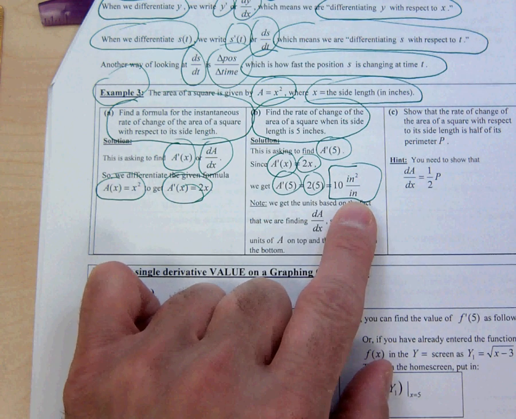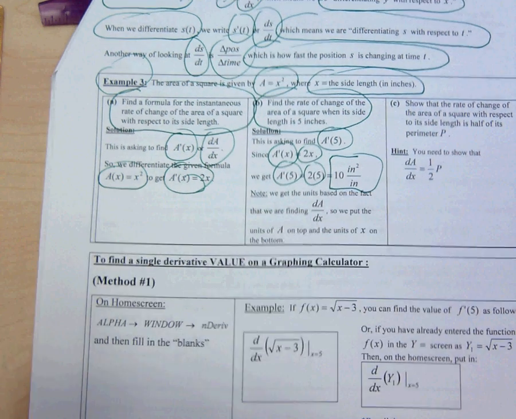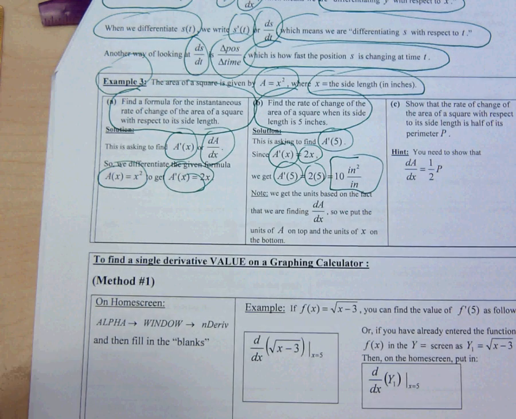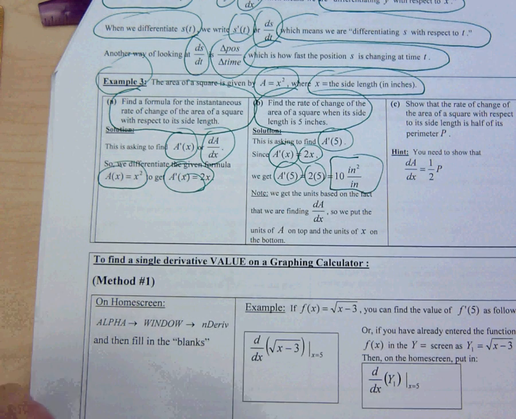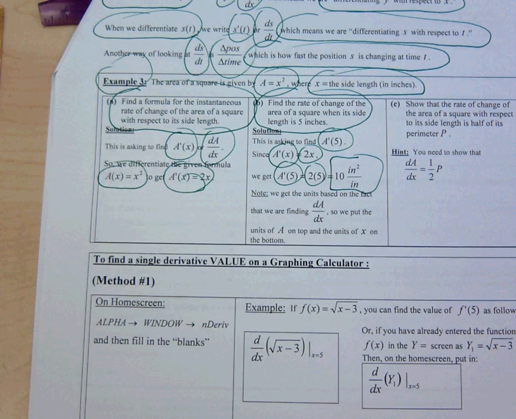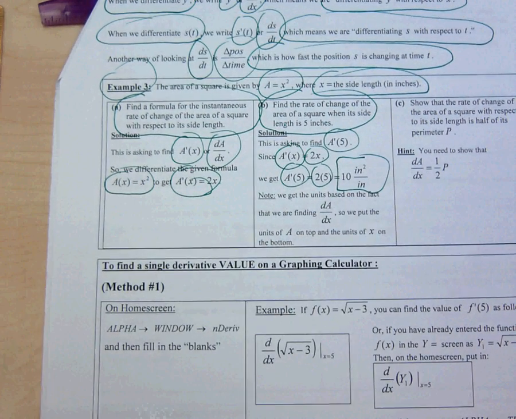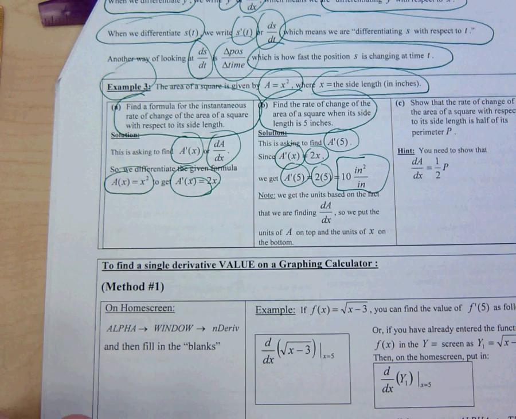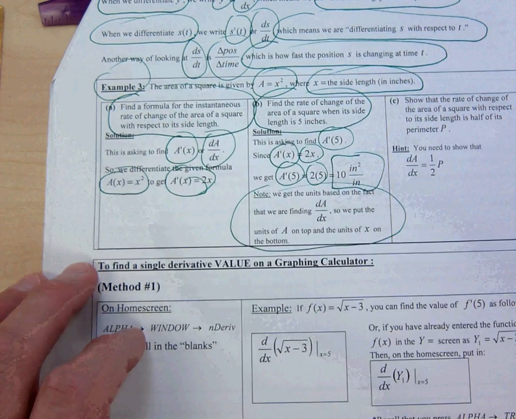Yes, that's very important. You're going to always have to have units on your answers, especially on the free response part of the AP exam. They're moving more and more to almost exclusively application on the free response. And so most of your answers are going to have units. Okay? And you got to know where to get those units from. This is a change in area over a change in side length. So the correct units are square inches per inch. Okay? All right, and I kind of pointed that out right here. All right, let's move on to C.